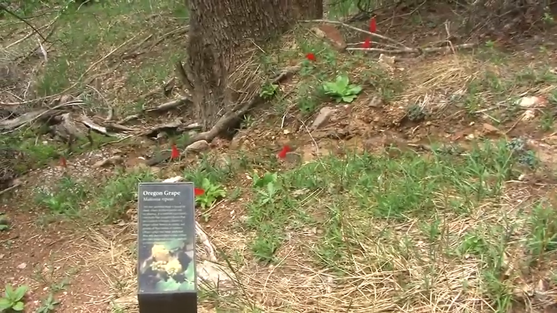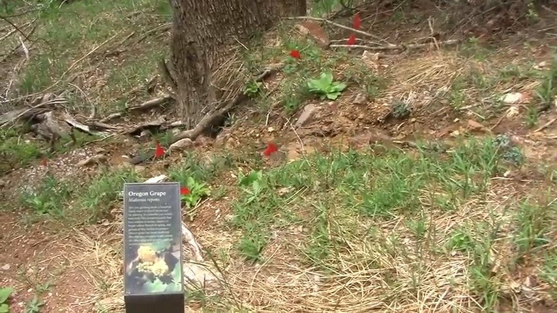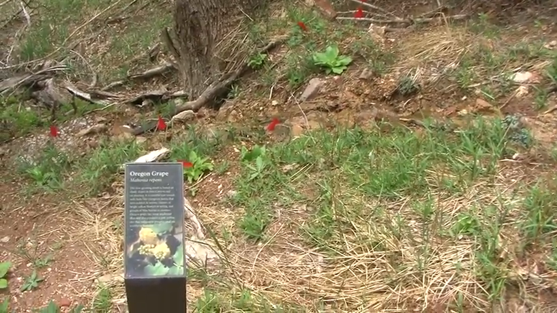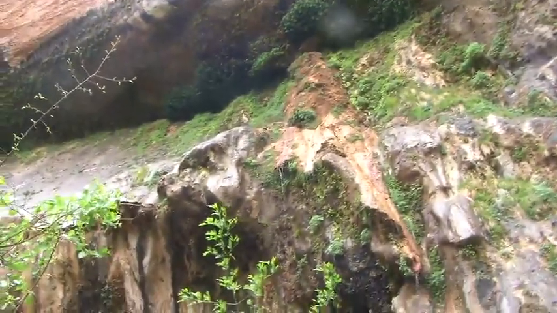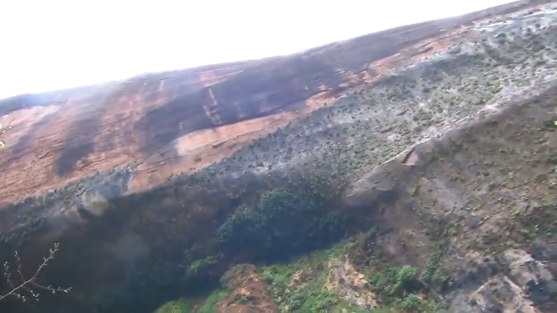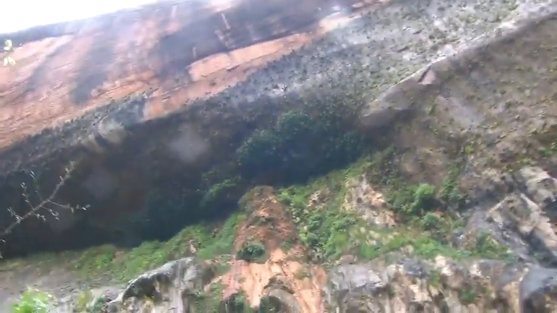On the side here we have what's called Oregon grape, low-growing shrub. The grape, the fruit, has many medicinal uses and also is used for a pale yellow dye. Tall trees provide a lot of shade. And weeping rock. There are plants growing on the underside of the rocks. Quite remarkable.